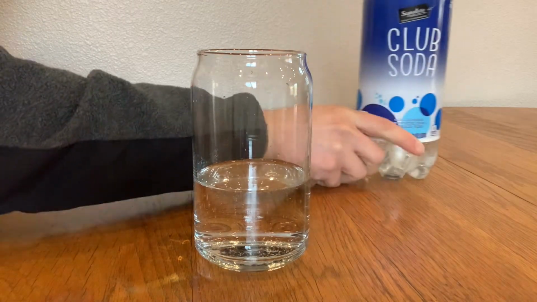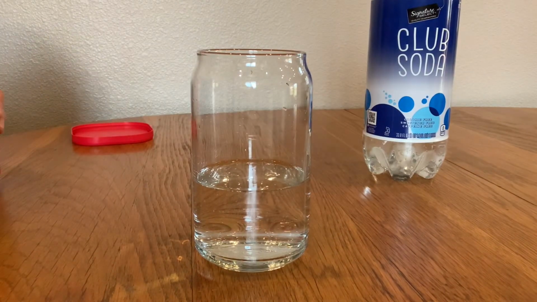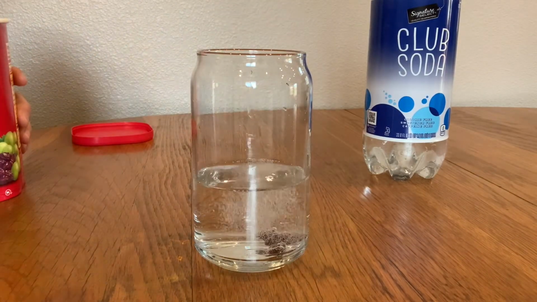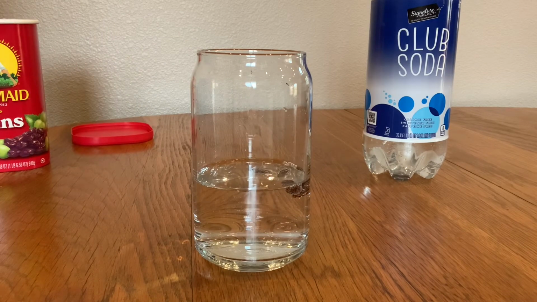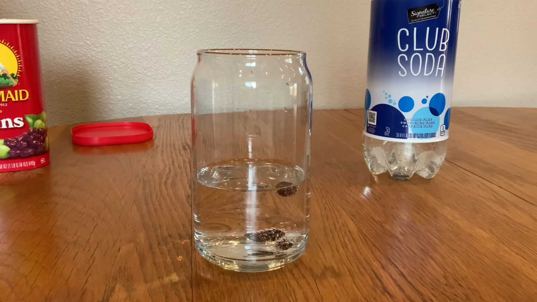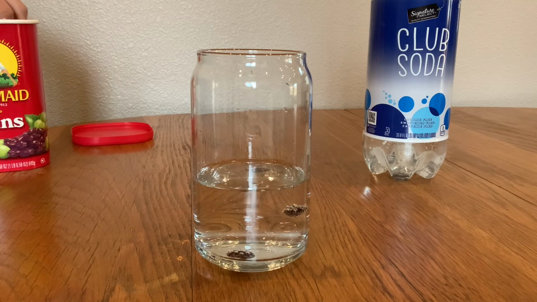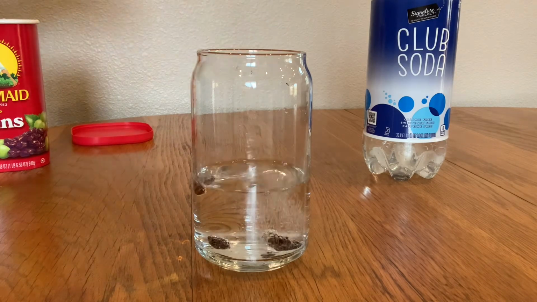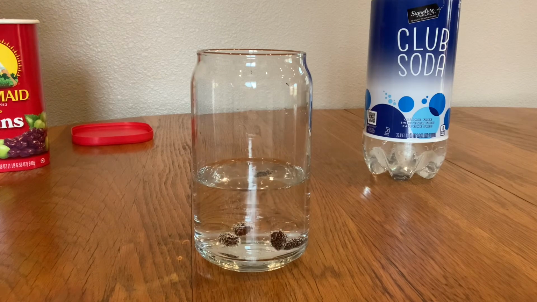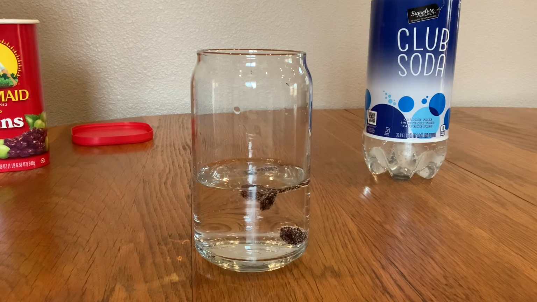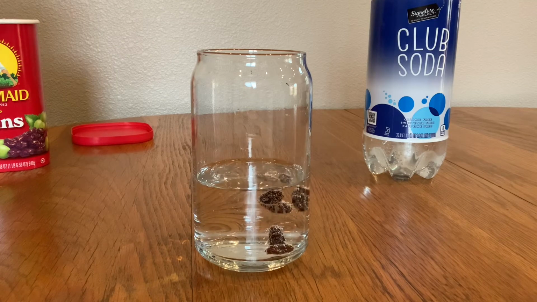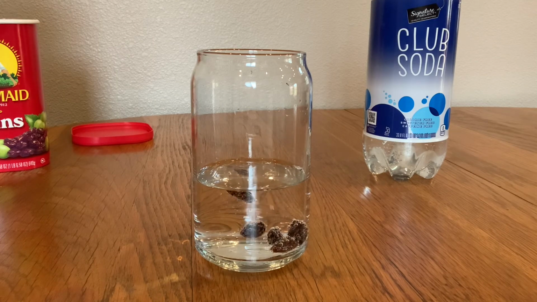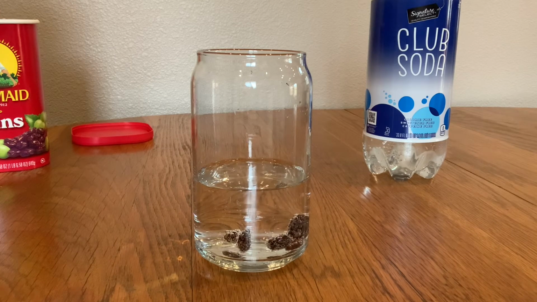And then we'll put in some raisins. It's working. My raisins are dancing up and down in the glass.